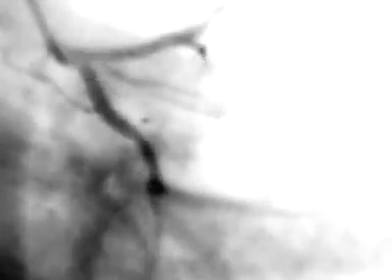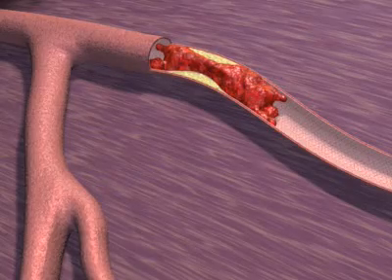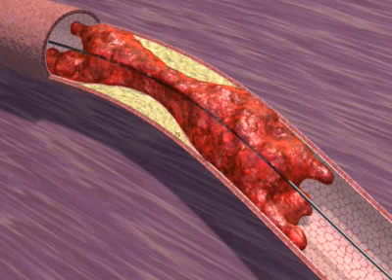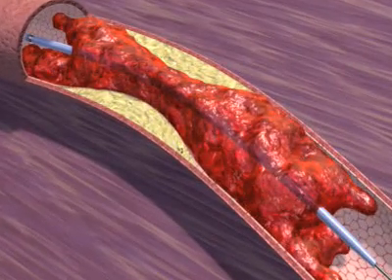This patient is experiencing an acute myocardial infarction due to a ruptured plaque creating thrombosis of the proximal segment of the left anterior descending artery. Our current approach for patients with ST segment elevation myocardial infarction is immediate cardiac catheterization and percutaneous intervention.